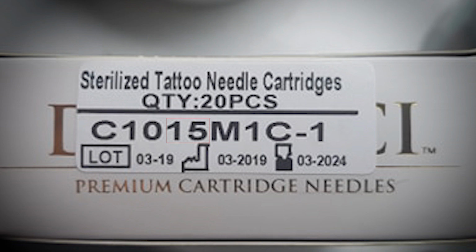Then we have the number 15. Now this shows how many needles we have. So obviously if you have a 9 mag or a 9 round liner, then it's going to show a 9. And then we have M1. Now M1 means weaved Magnum. Again, if you've got a round liner or a round shader, it's going to show RS or RL. So guys, that is how to read the boxes.